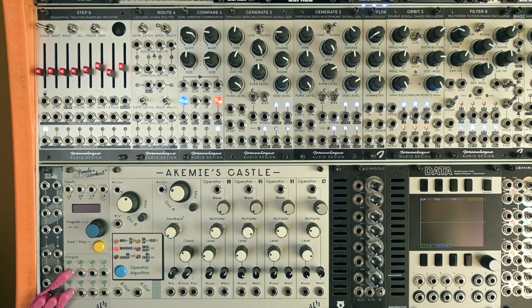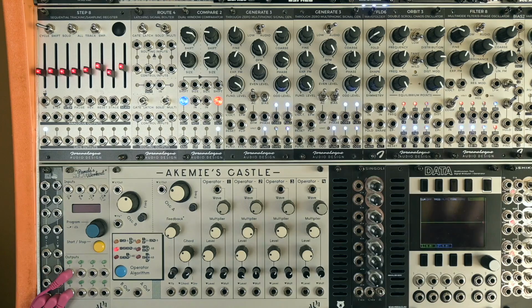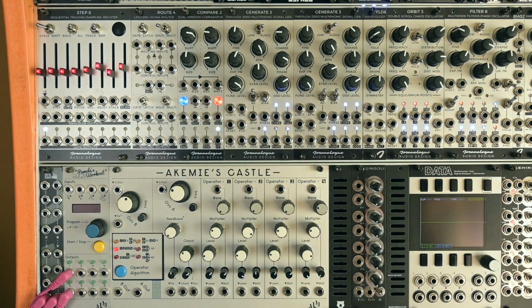So there we go. I hope this all is still in focus. I noticed the screen on the camera here has a little bit of a glare, but oh well.